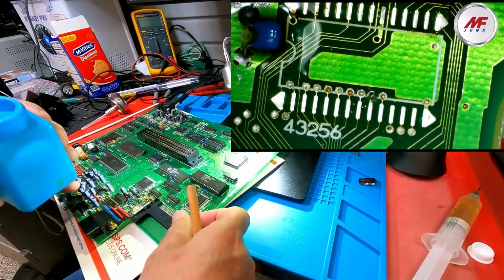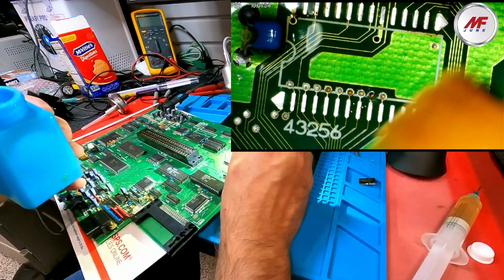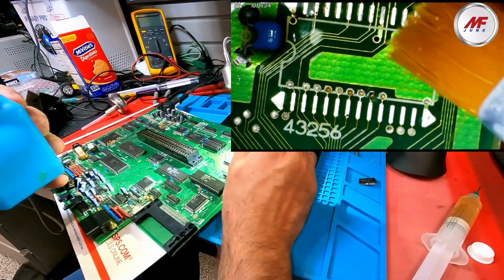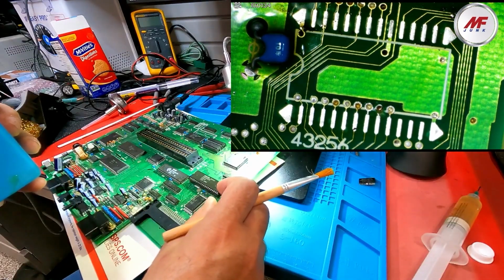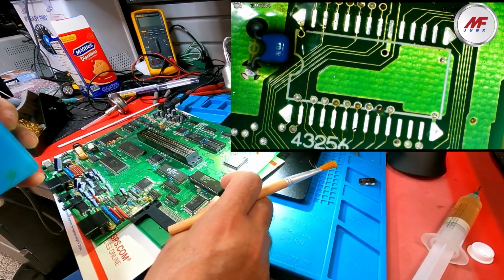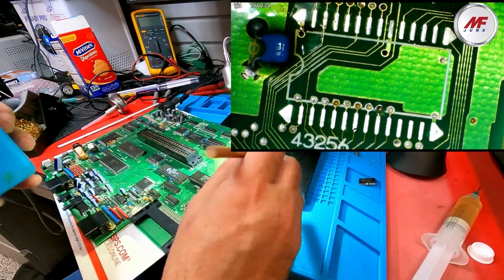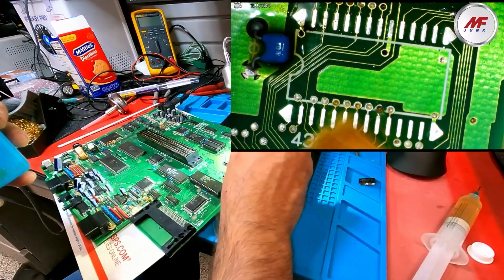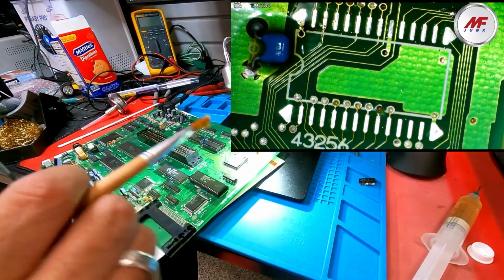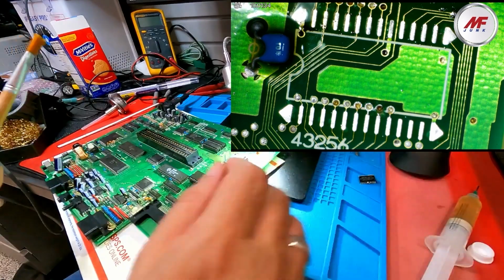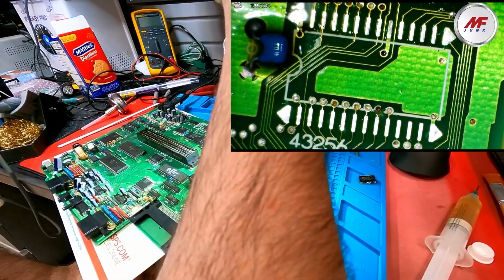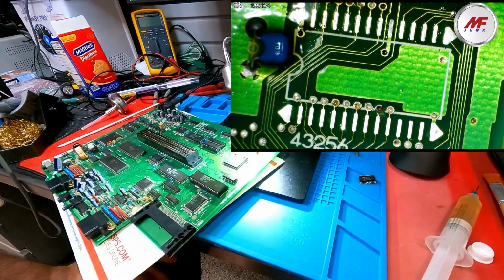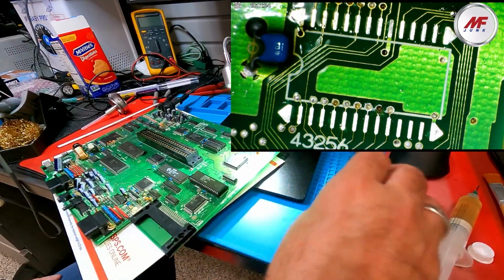Oh dear. I didn't do that, did I? Oh, is that the problem? Do you see that? That looks like a broken trace right there. Now I'll have to stop recording and watch it back. See that right there? That looks corroded, does it not? But did I do that, or was it like that? I'll have to watch the recording.